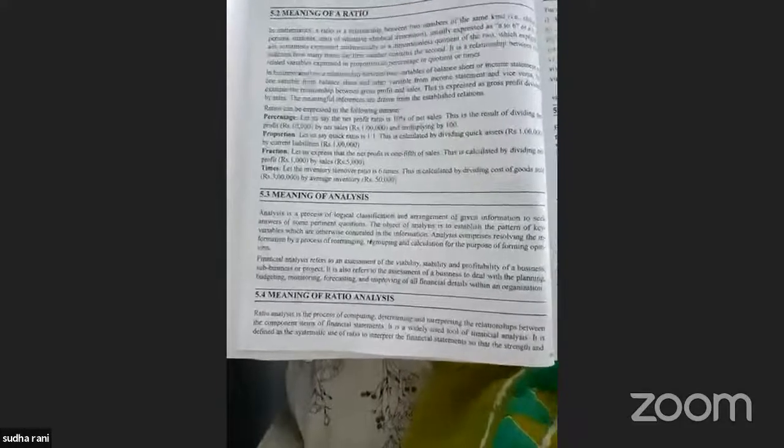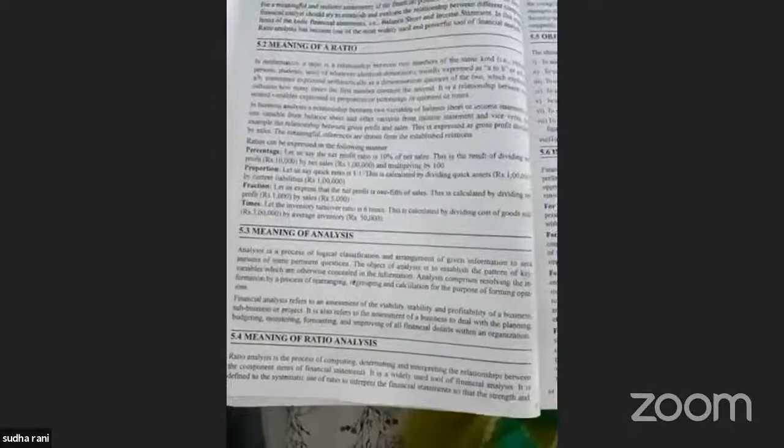That means we compute, determine, and interpret the relationship between the various components in the financial statements. Say, for example, current assets and current liabilities. Through the current ratio, we will discuss the relationship between the current assets and current liabilities.